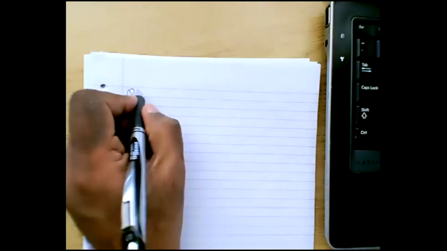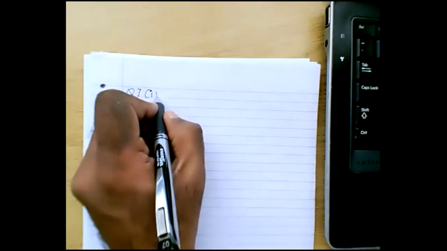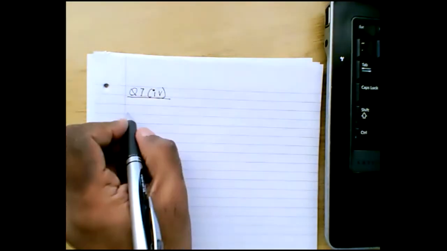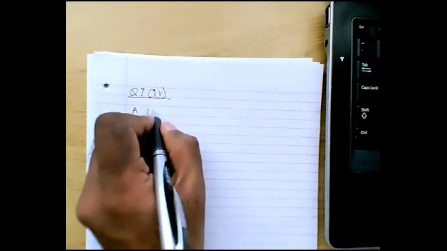All right, the next part, there are 4 different parts to question 7. So I'm going to do the last part now. So this is question 7, part 4. Right now according to this question, what is given is the following.